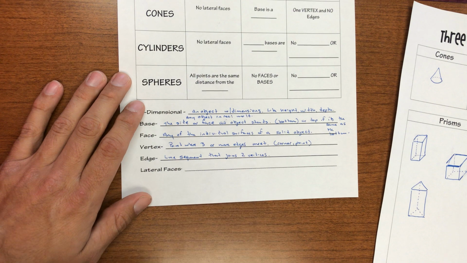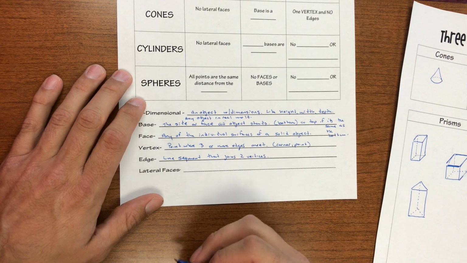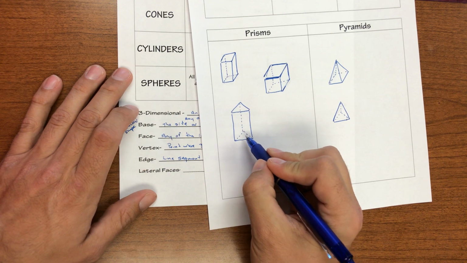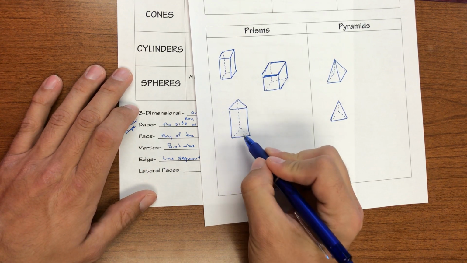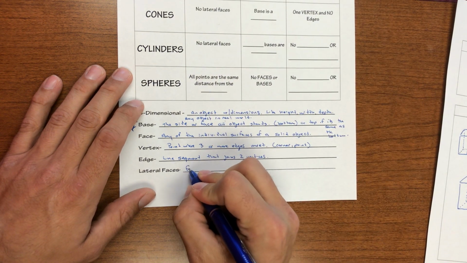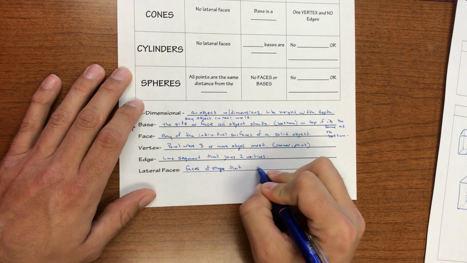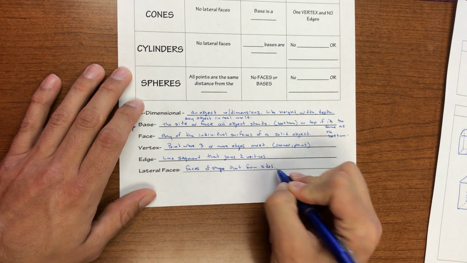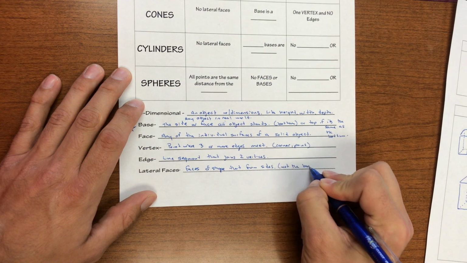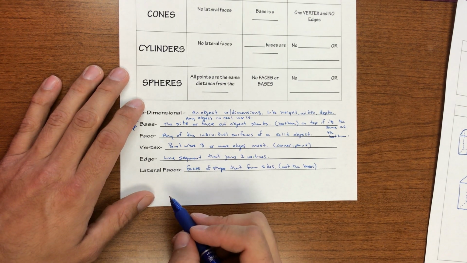Lateral faces, just one that I threw on here kind of last minute because I'm going to use that a lot. Lateral faces are kind of the opposite of the base. The base is what the shape sits on, the top and the bottom. Lateral faces are the outside faces, the faces around the edge of the shape or the side of the shape. So lateral faces are faces of the shape that form the sides. So they're around the sides. And if you want to put in parentheses, they're not the bases. The bases are not lateral faces. They're the complete opposite, okay?